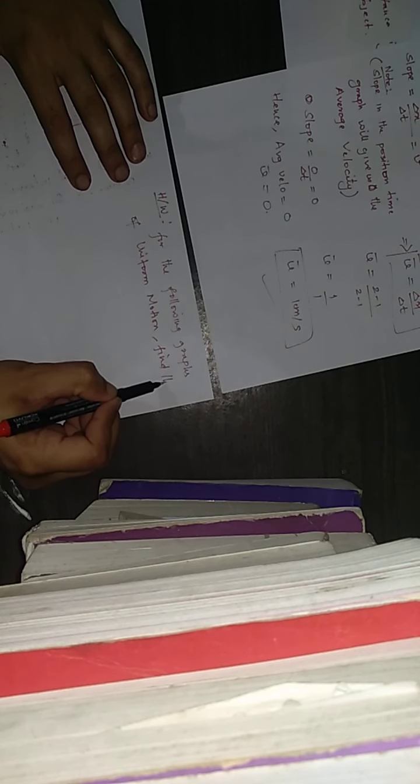So this is it for today, and now I'll give you some homework. The homework for today will be for the following graphs of uniform motion. I'll give you the graphs of only uniform motions. For the graphs of the following uniform motions, find the average velocity.